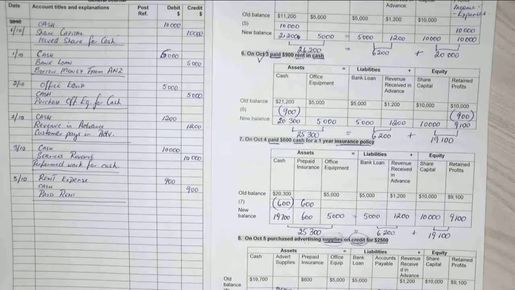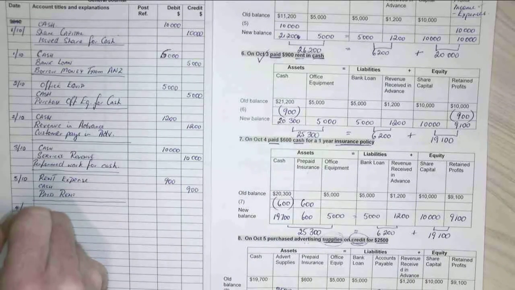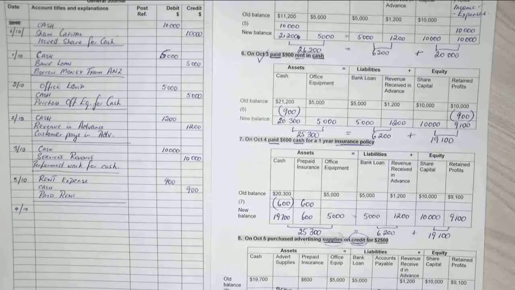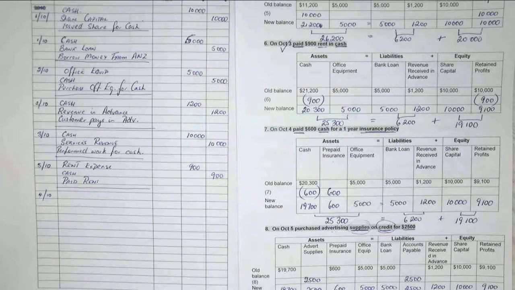Is everyone okay with those 2 journals that we've done from page number 2? Yep. Alright, cool. Let's move on. We're on to the 4th of October now. Slide that over, get a bit more room.